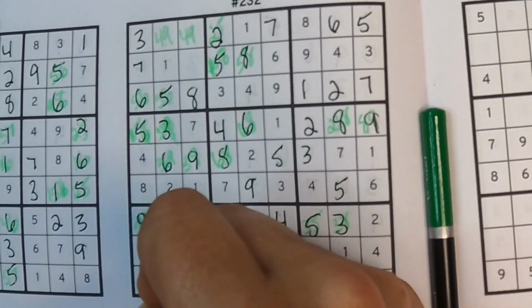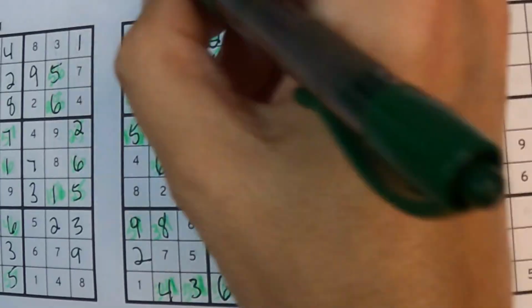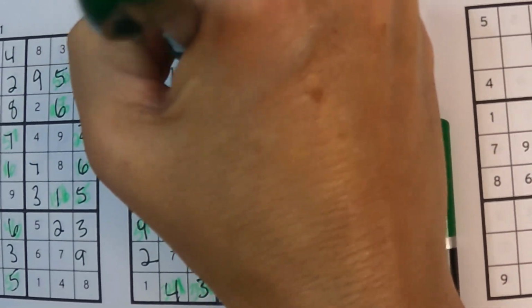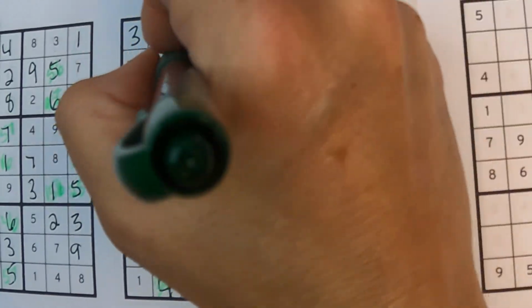That 3 makes this our 4, 3. That 4 makes this our 9, 4. And for this box now, we're just missing a 2.